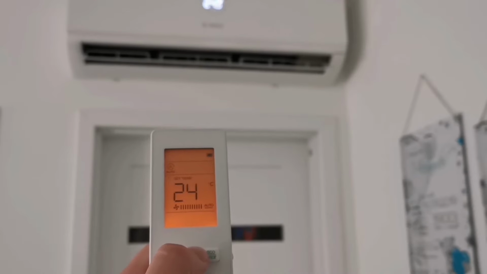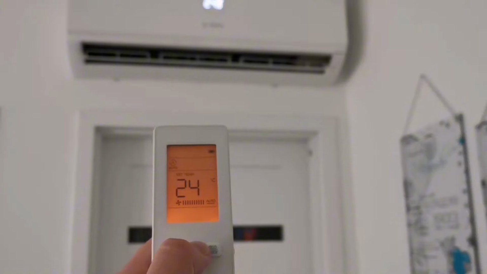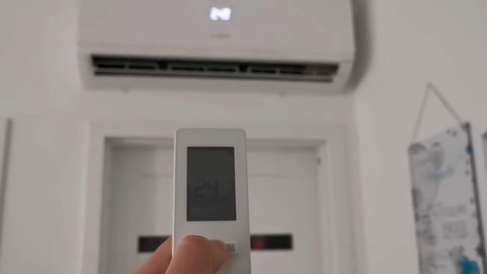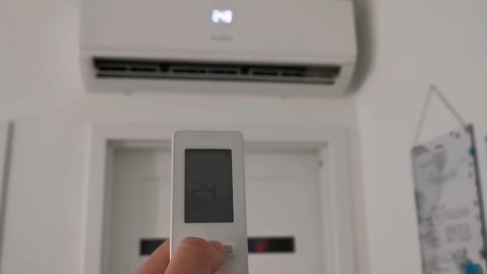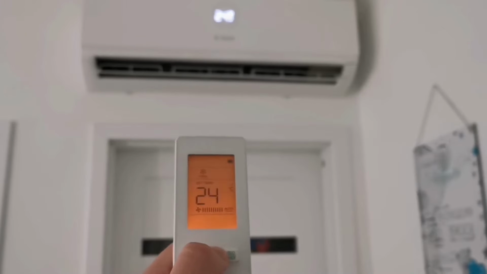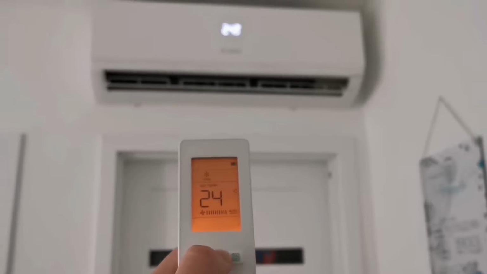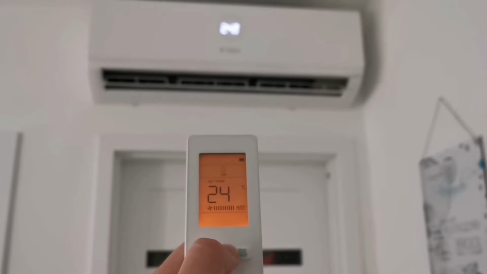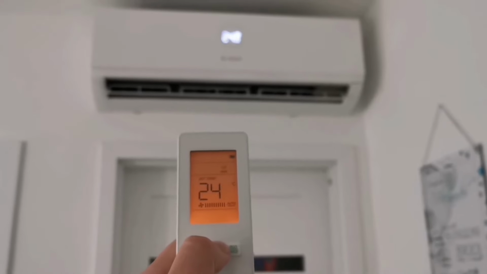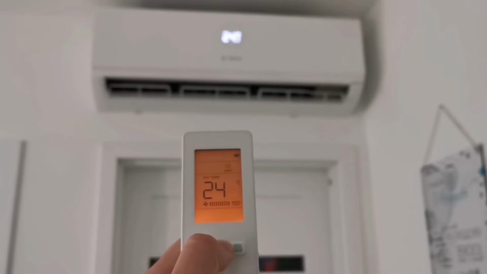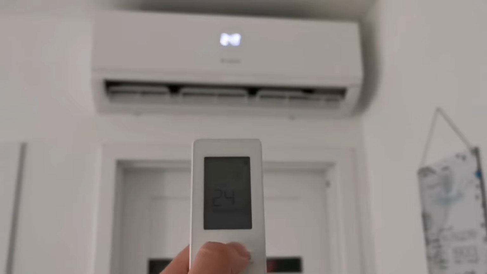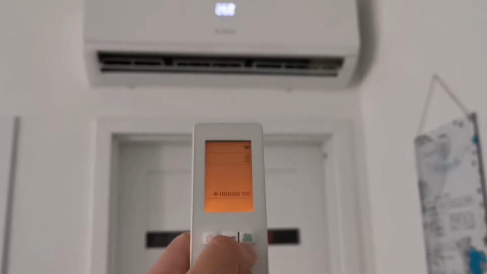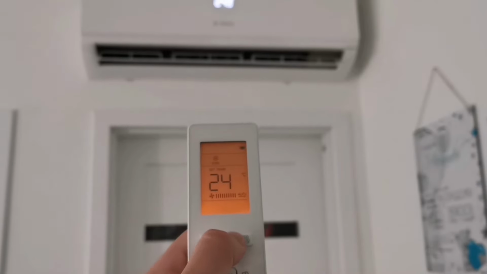Let's start from the beginning: automatic mode, which will automatically switch between cooling and heating according to the actual temperature and set temperature. Then there is cooling mode, of course, for cooling, drying mode to reduce the humidity, heating mode to heat up, and fan mode.